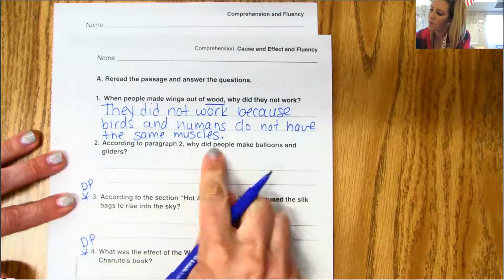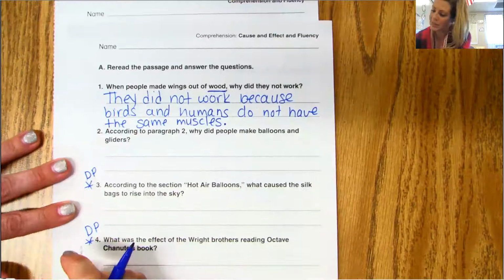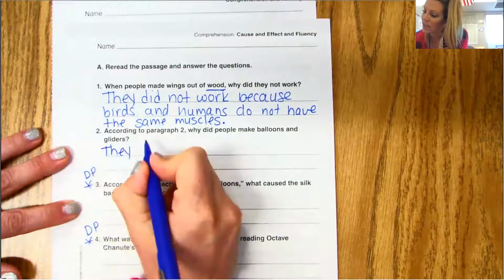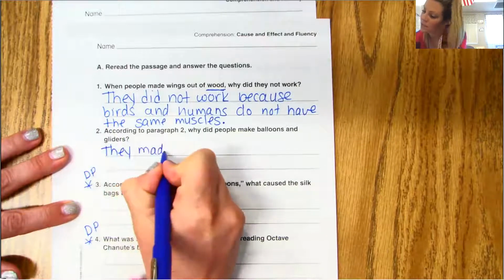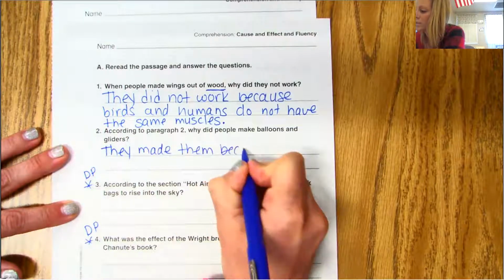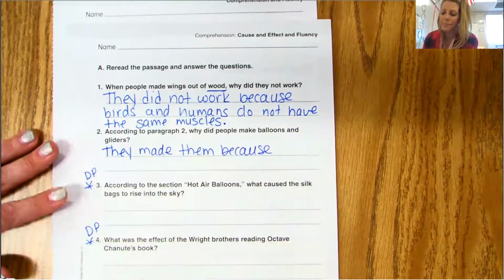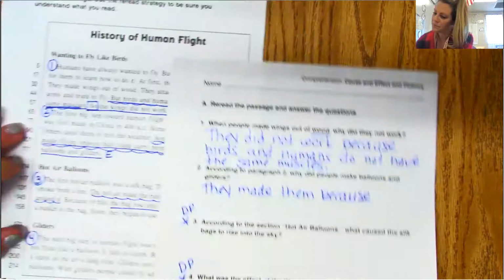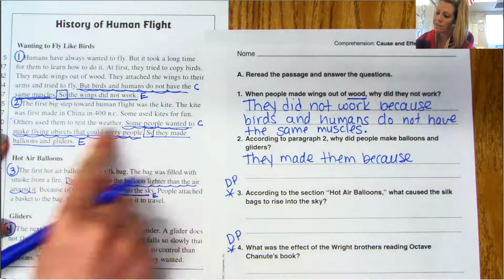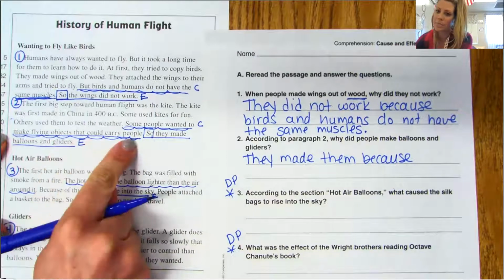Okay, why did people make balloons and gliders? How could we restate that? You could start by saying they again. They made them because, why? Do you remember? Because people wanted to make flying objects that could carry people.